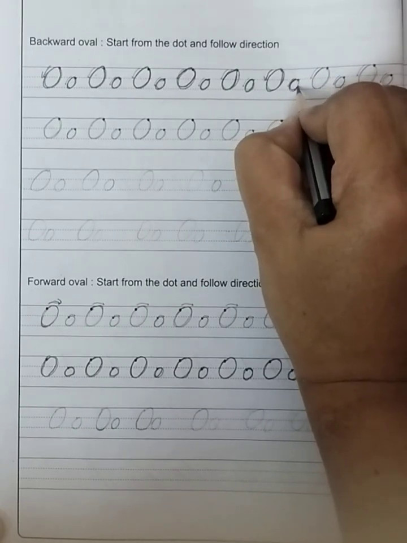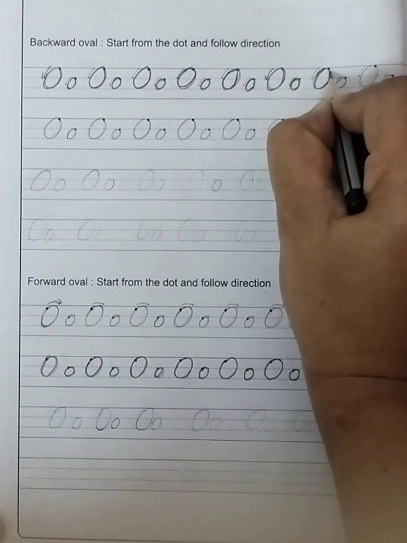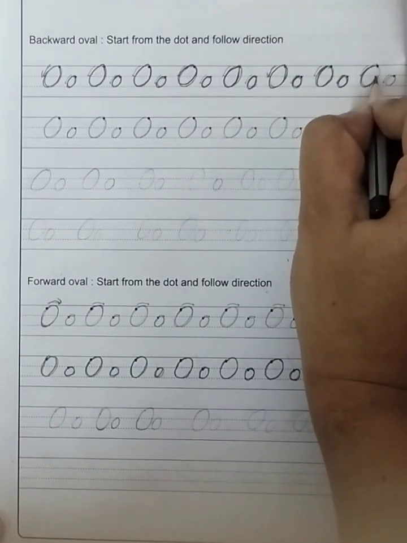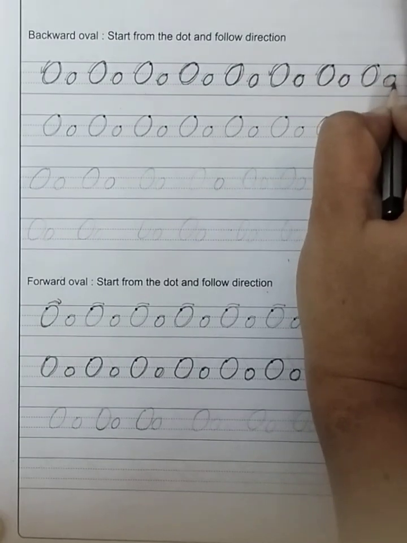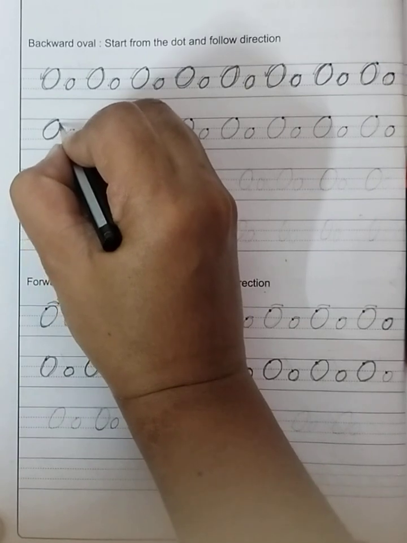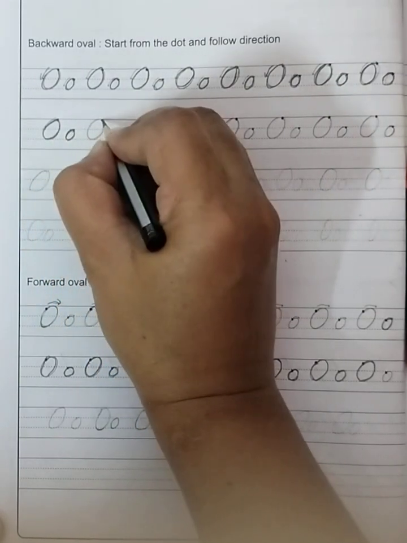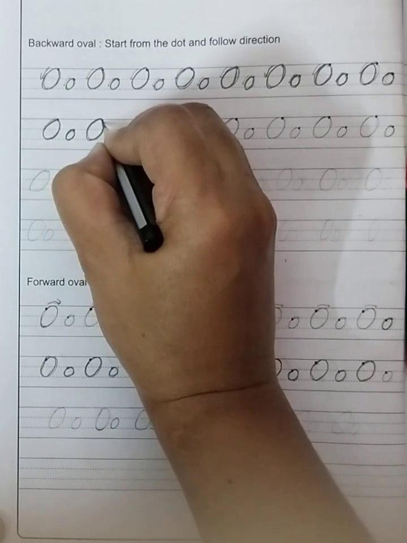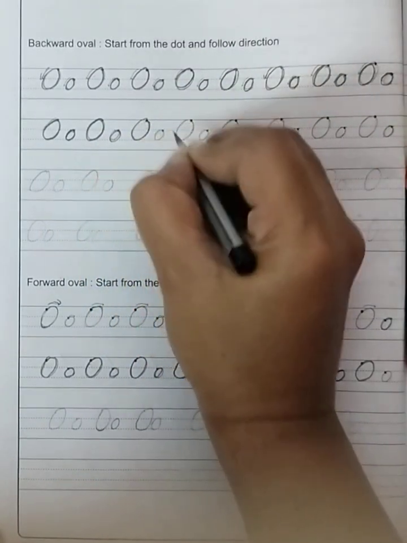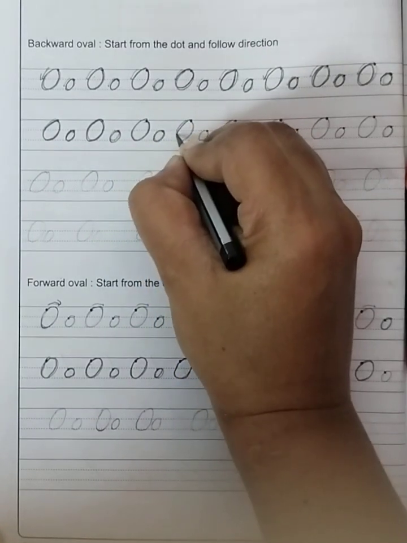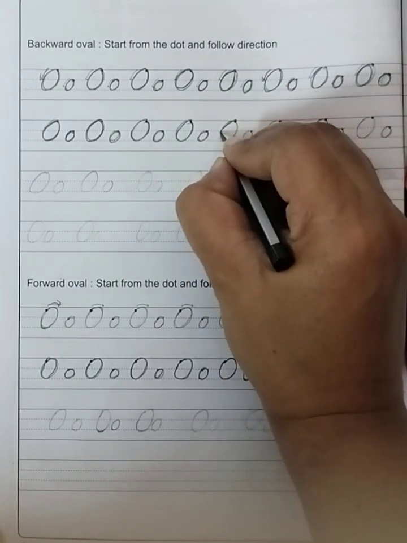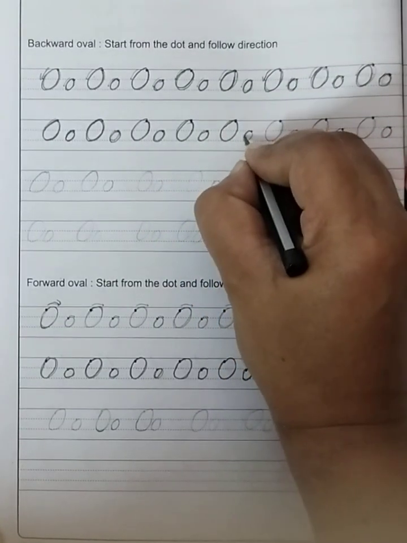This is a backward oval. Okay, this is a backward oval. We draw from this dot to this dot. So this is a backward oval, and the direction is like this. Let me show you, from the dot like this. Okay, then like this. Okay, this is a backward oval shape like this.